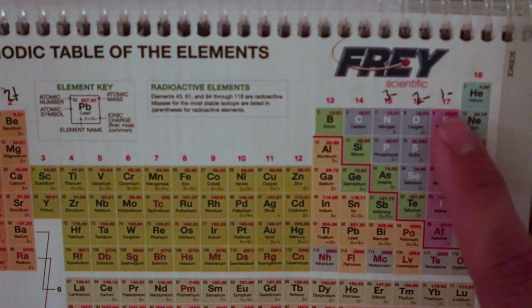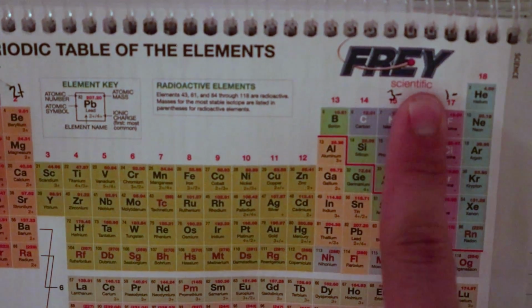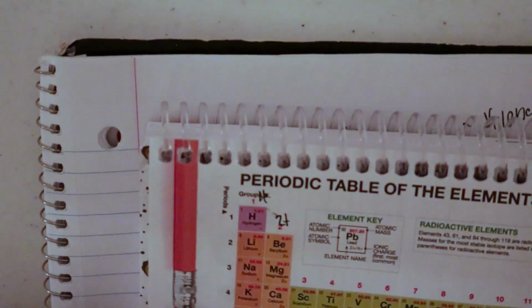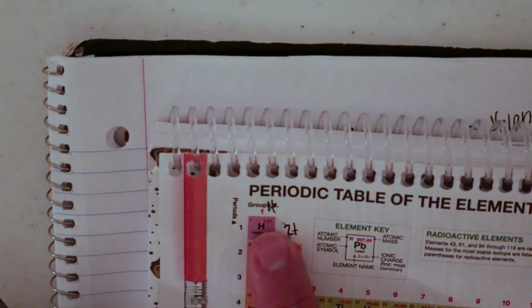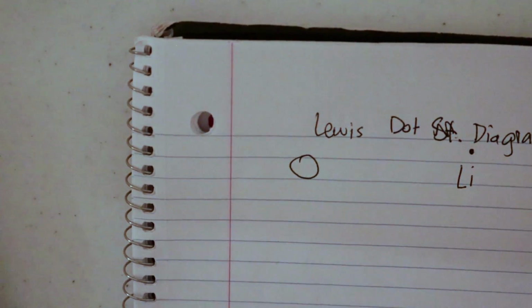If you're in group number 17, you take the 1 off 17 and get 7. That's how many valence electrons you have. So I'm going to start with lithium because it's going to be really easy. Lithium is in group number 1, so it has 1 valence electron. So I'm just going to draw 1 dot on this.